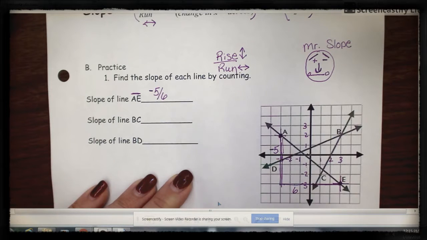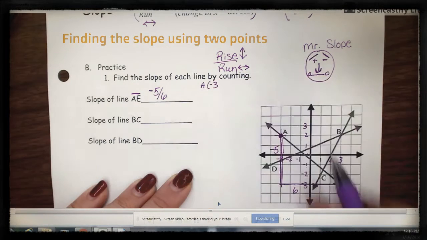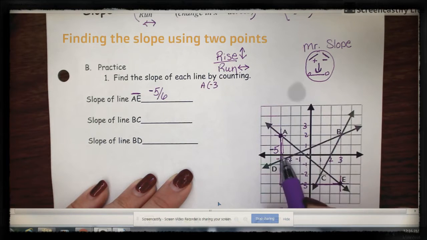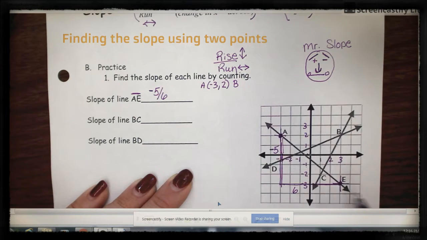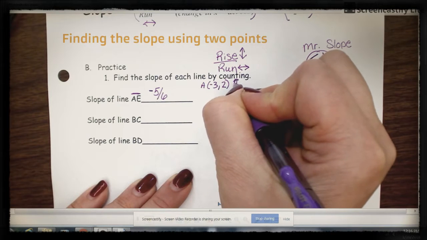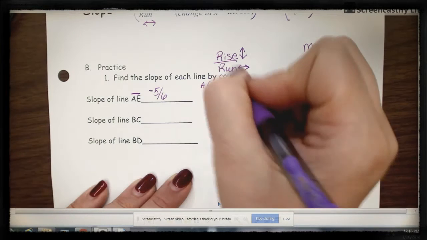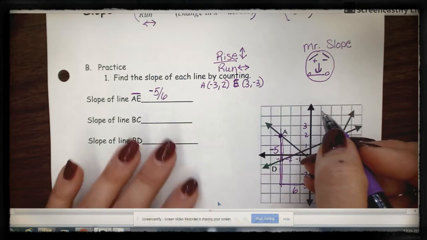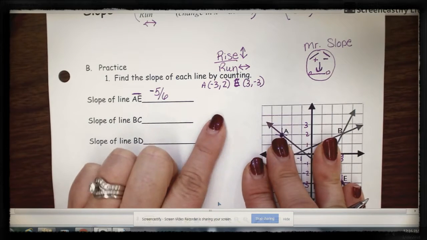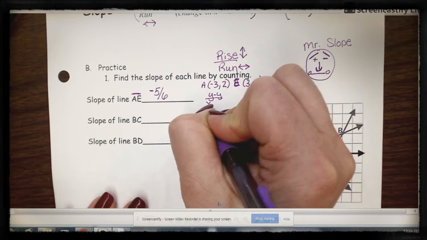But I told you we could also find the slope just by having the points. So when we look at our graph here, our point for A is -3. So we went over -3 and up 2. So our point for A was -3, 2. For E, our point was 3. We went over 3, down to -3. So our point was 3, -3. Our formula for finding slope, if we didn't have the graph and we just had the points, we can find the slope by using y minus y over x minus x.